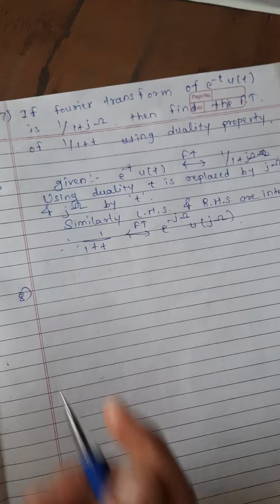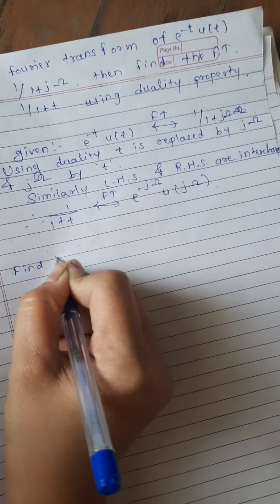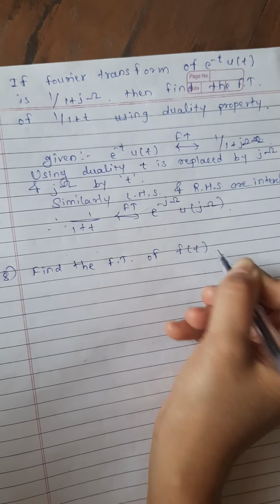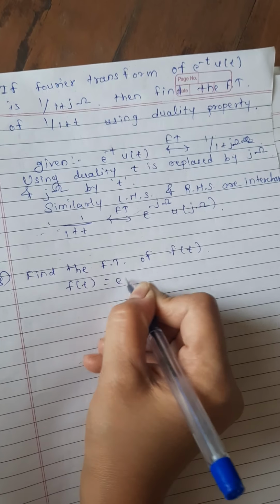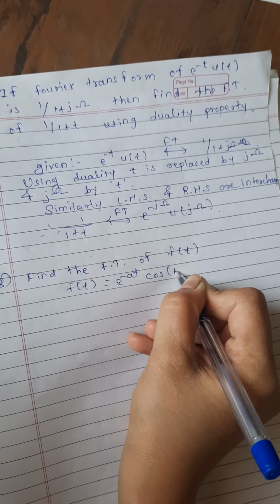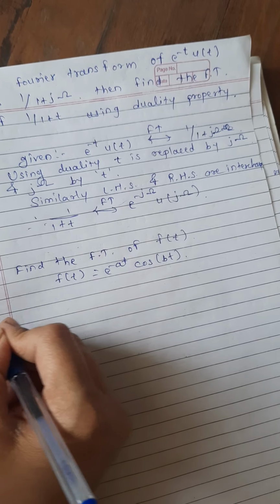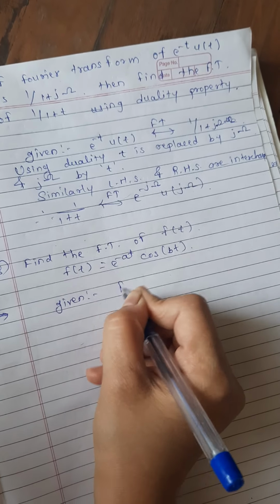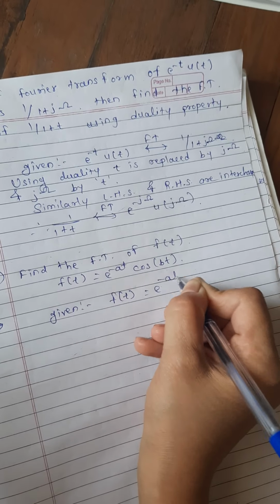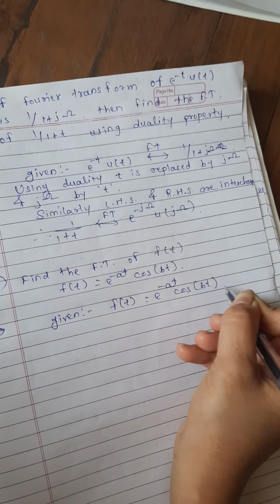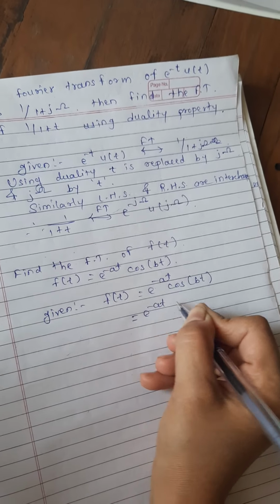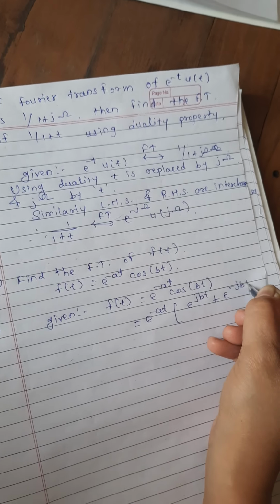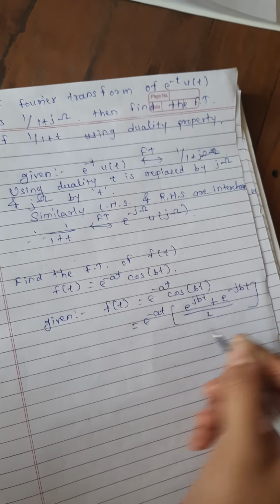Next problem: find the Fourier transform of f of t, where f of t is given as e raised to minus at cos of bt. First we write the given. f of t is equal to e raised to minus at cos of bt, which is e raised to minus at times e raised to jbt plus e raised to minus jbt, divided by 2.